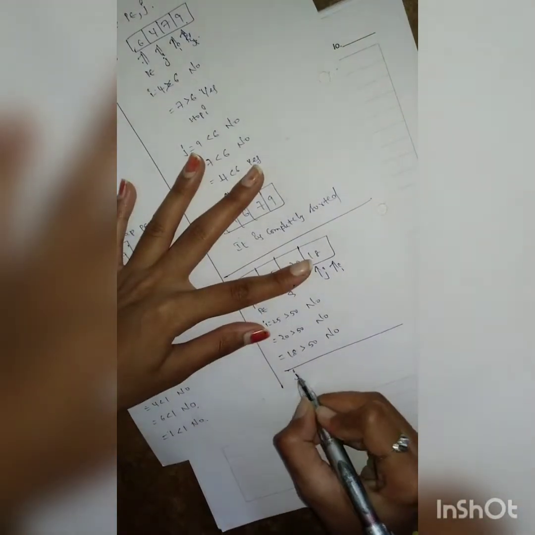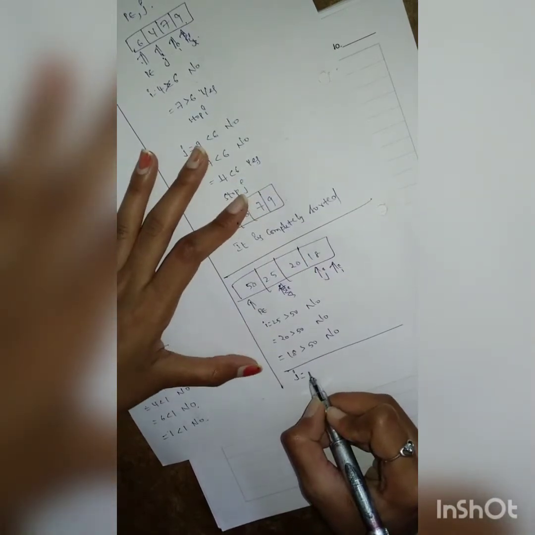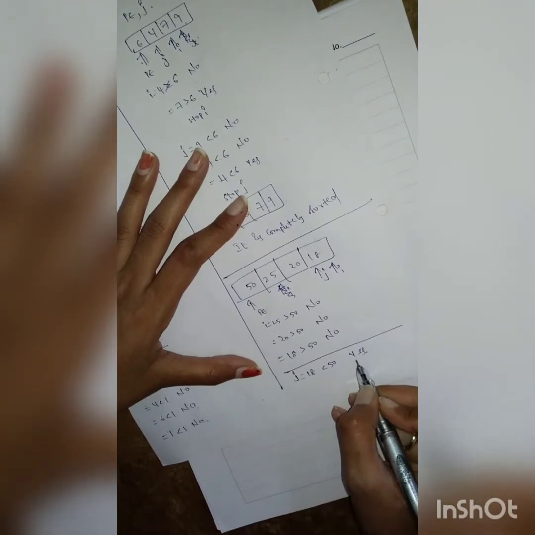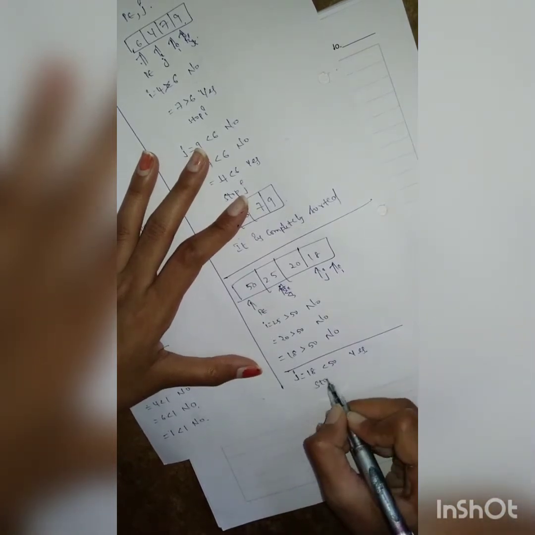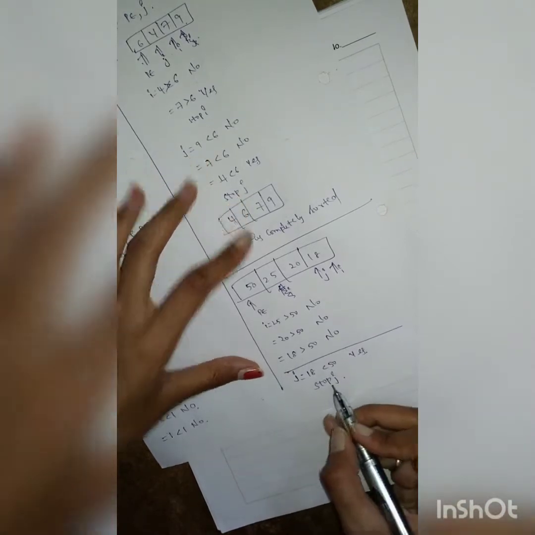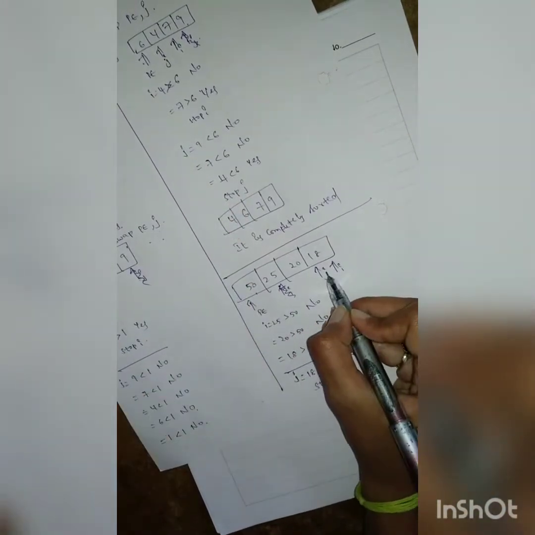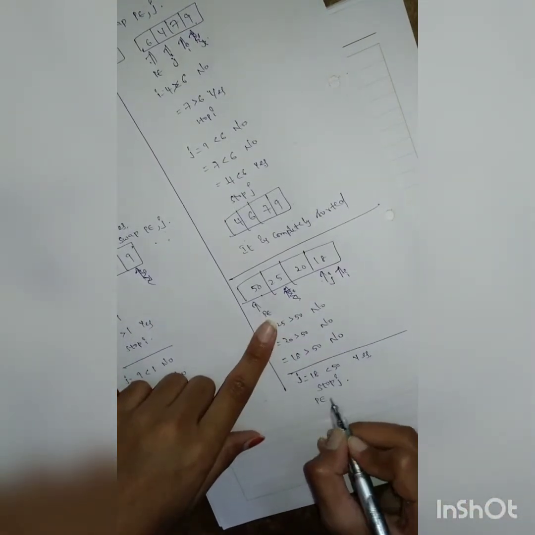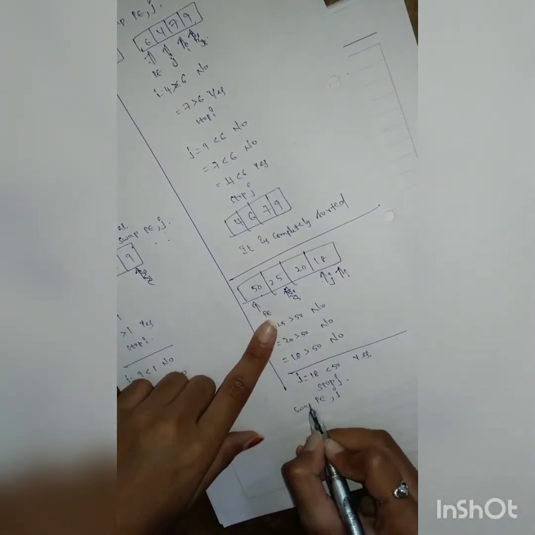So we check with J. J equal to 18 less than 50? Yes. Stop J. And we need to swap pivot element with J because I crossed J.